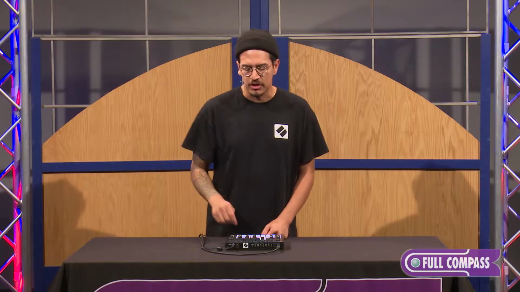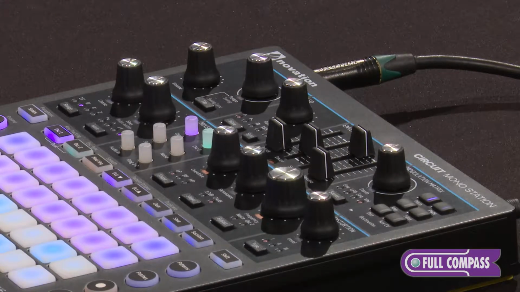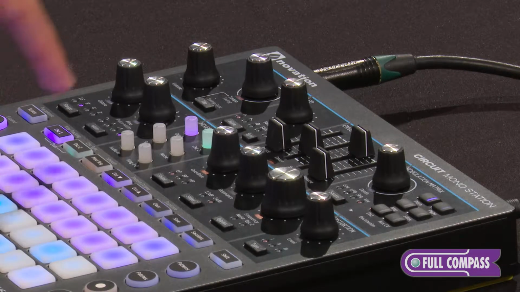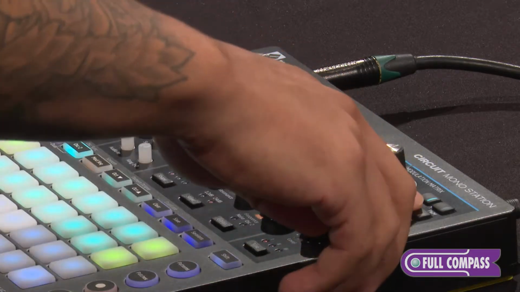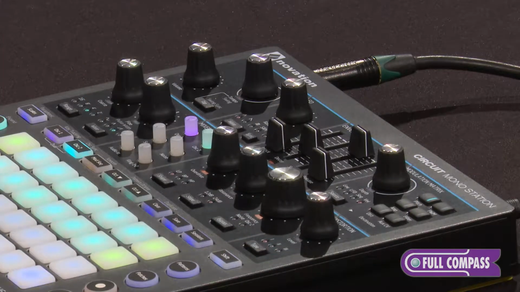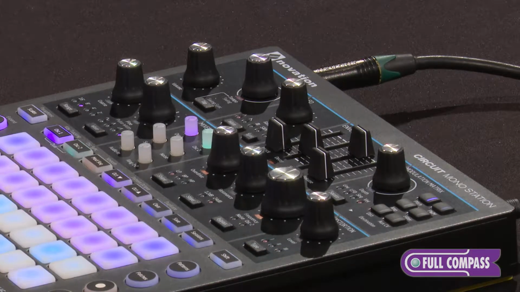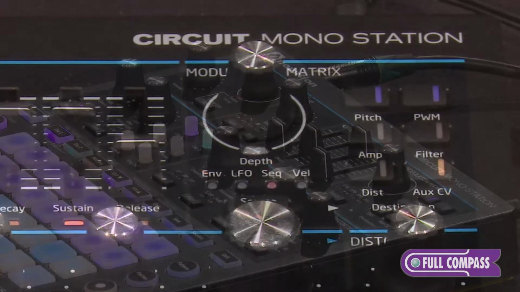The destinations are the pitch, as well as the pulse width modulation for all the oscillators. If you hit the oscillator 2 button, you'll see that they turn green, signifying that you're now editing oscillator 2. Right now we'll focus on oscillator 1, and you can see that it's purple.